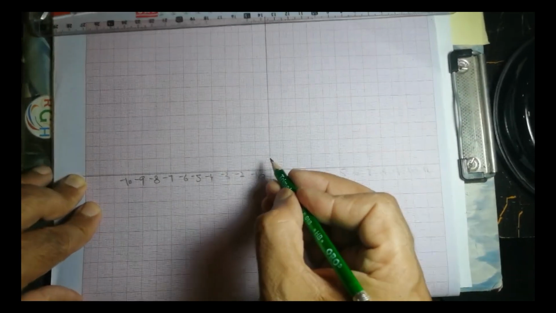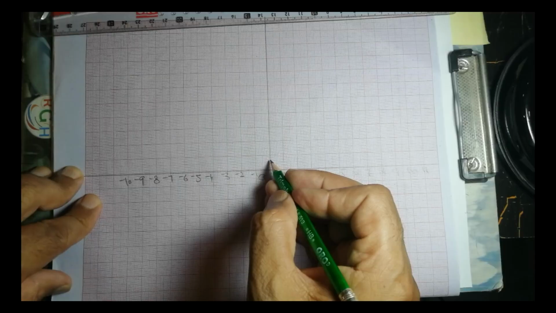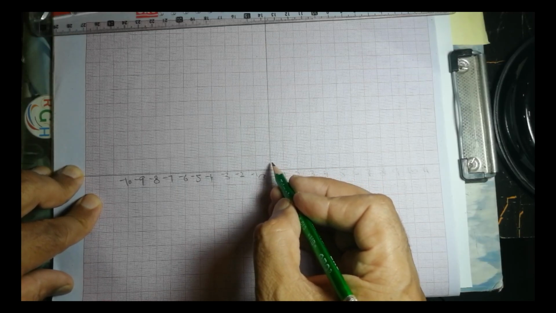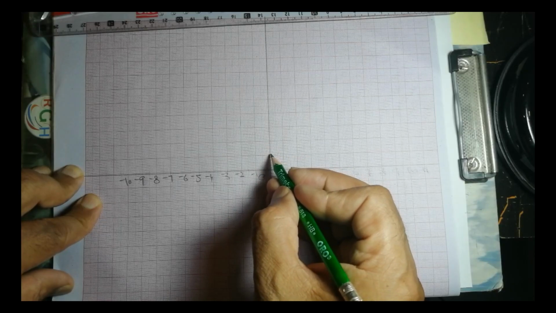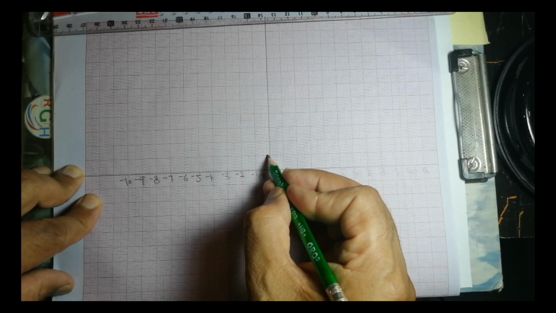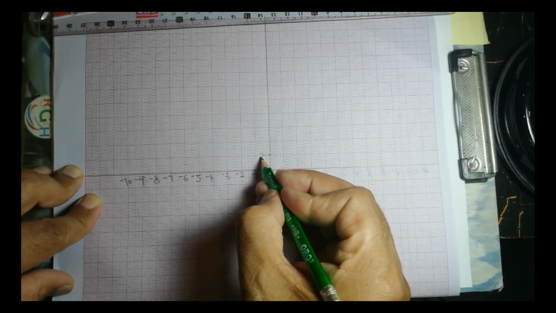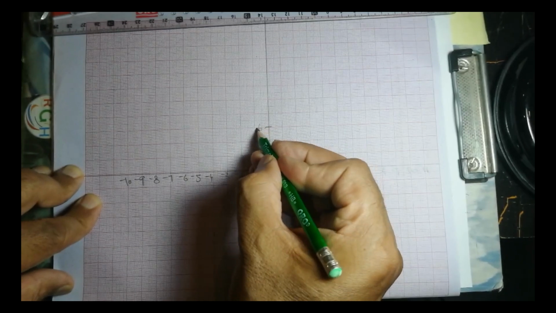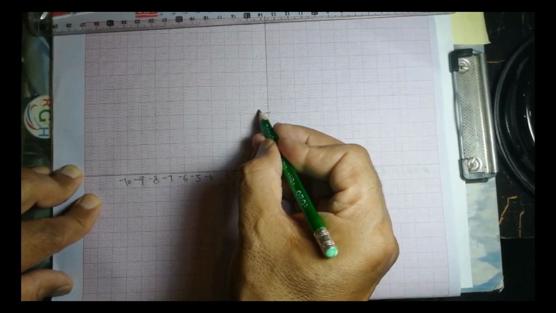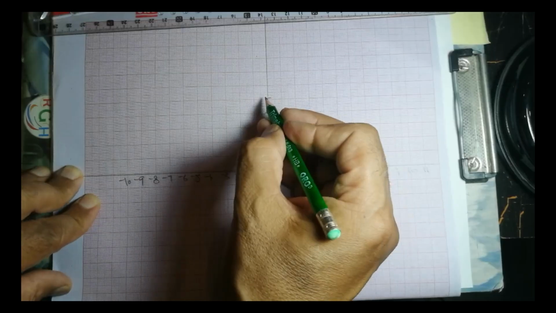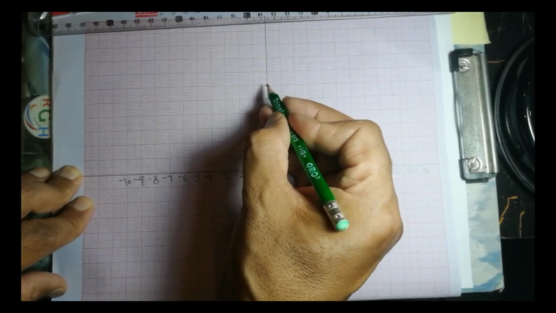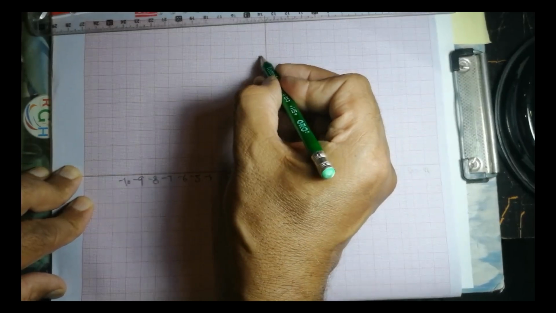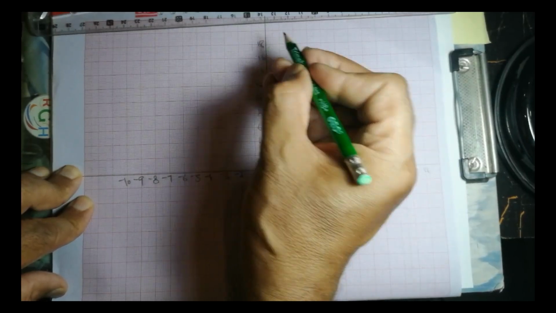And on the y-axis, it is told that 1 centimeter represents 2 units. So 1 centimeter represents 2 units, so we need to write here 2. Here we need to write 4, 6, 8, 10, 12, 14, 16, 18, and so on.